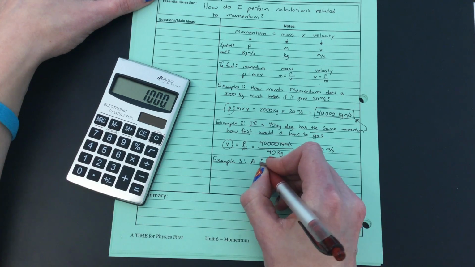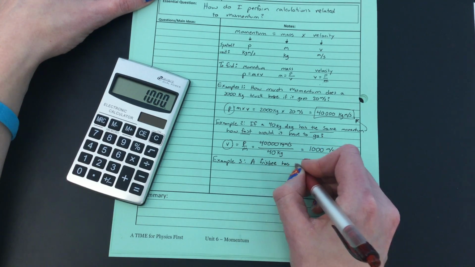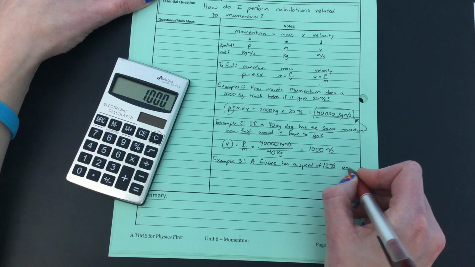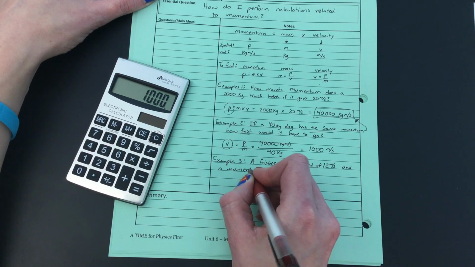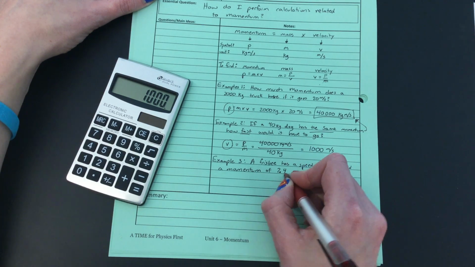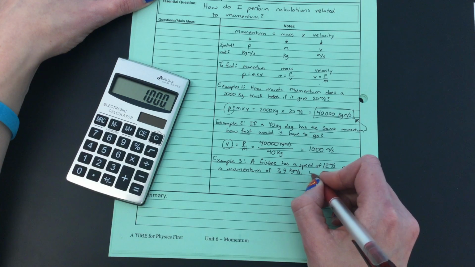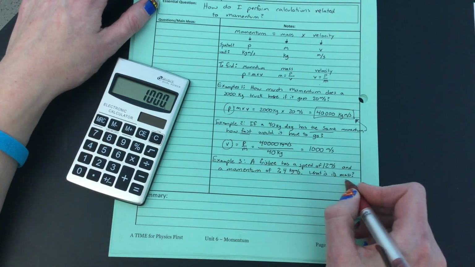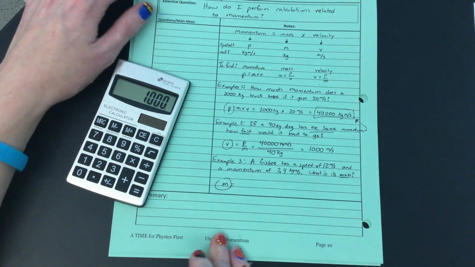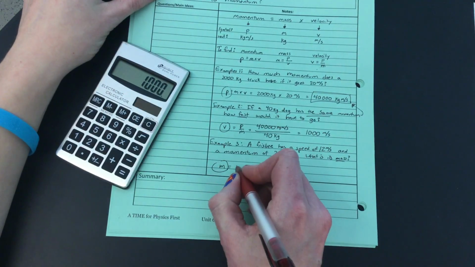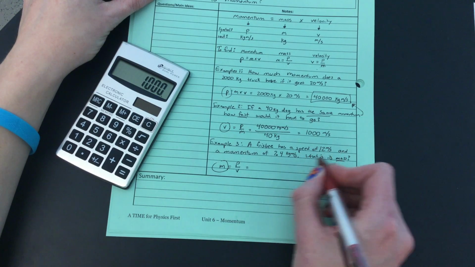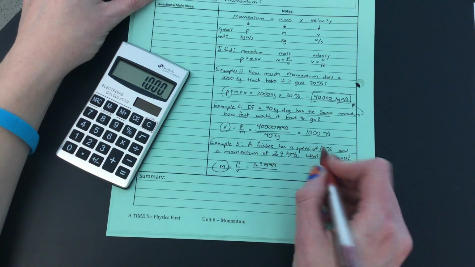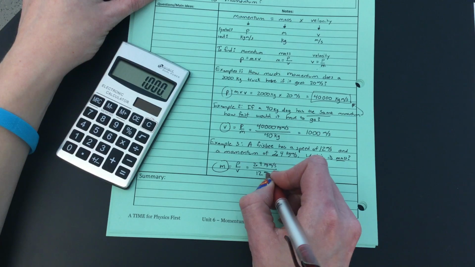All right, so we got a Frisbee. Has a speed of 12 meters per second and a momentum of 2.4 kilogram meters per second. What is its mass? All right, so mass is what we're looking for in this question. So I'm going to start with the M here, M for mass, and we're going to do P over V this time. It said the momentum is, that's the 2.4 kilogram meters per second. And I'm going to divide that by the speed, which was 12 meters per second.